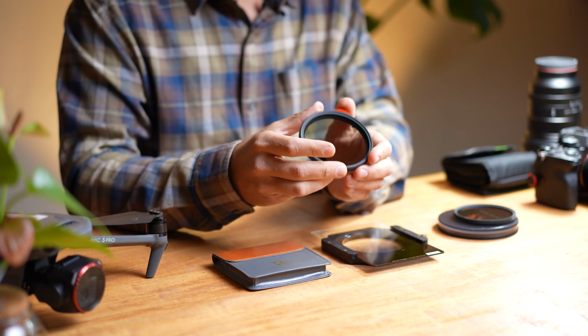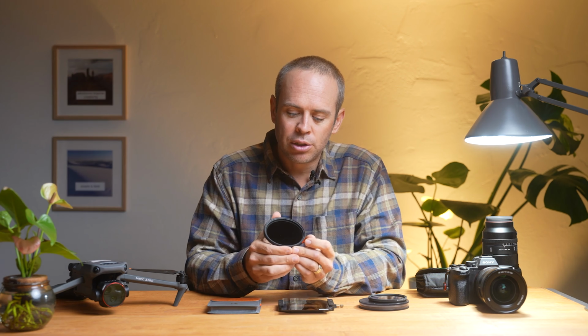Next up is the variable ND filter. This is great for video if you need to darken your exposure and you still want to maintain that shutter angle. Say you're shooting in 24p, you want to use a shutter speed of 1/50. This allows you to darken the image so you can create that proper shutter angle.